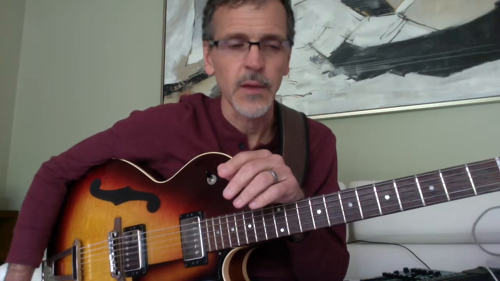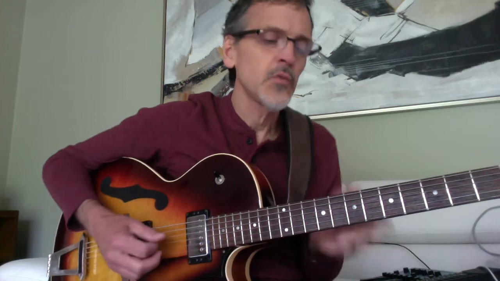So the extra note we're putting in it is the bebop concept, or that kind of makes it what we consider a bebop scale. So anyway, if I were to play that exercise over C7, I'll count this in. 1, 2, 3, 4. 1, 2, 3, 4. 1, 2, 3, 4.